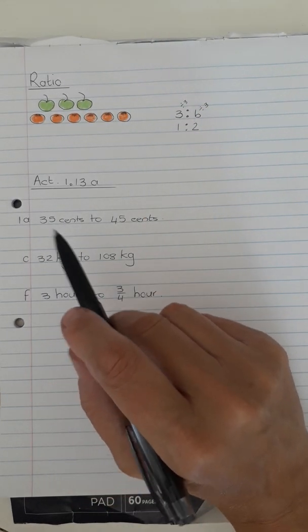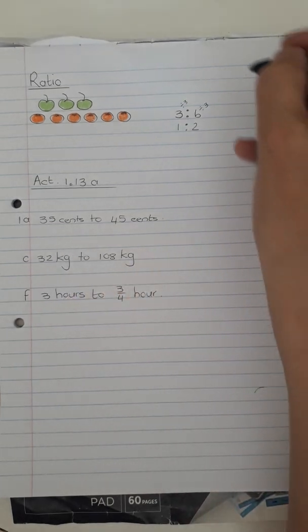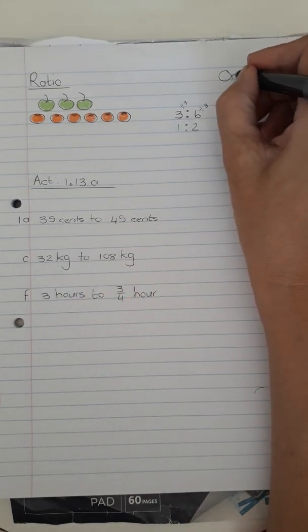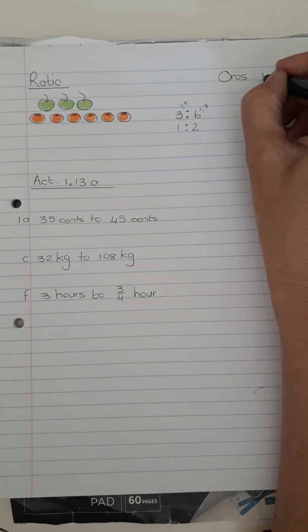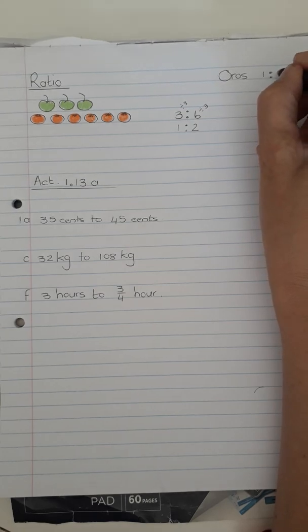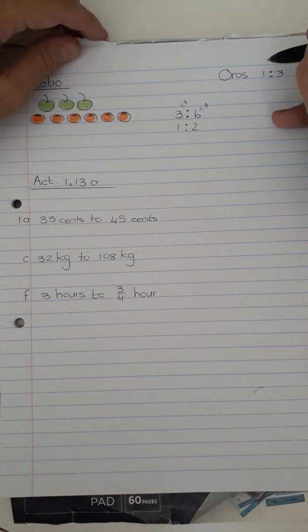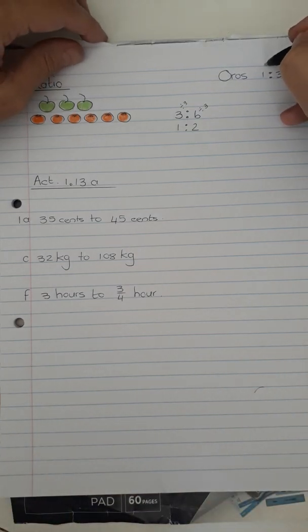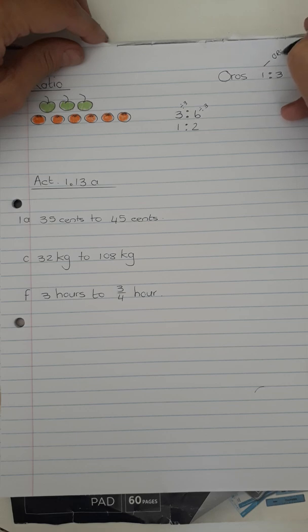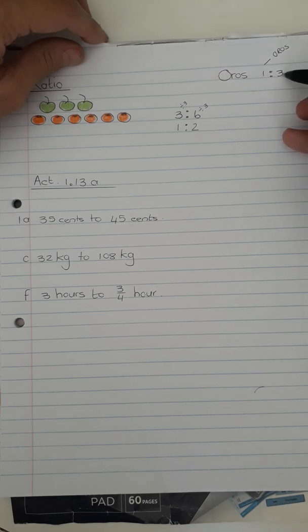Now in the class, I spoke about Oros. On the Oros bottle, you will see they have a ratio of 1 to 3. That means if you have to dilute Oros, you will use 1 part of Oros and you will use 3 parts of water.